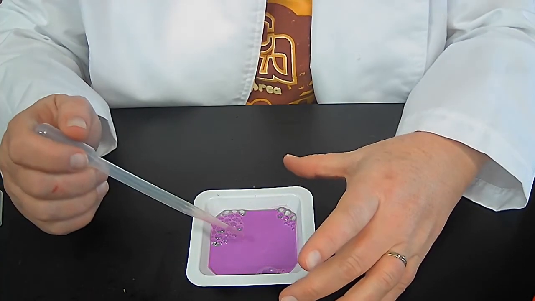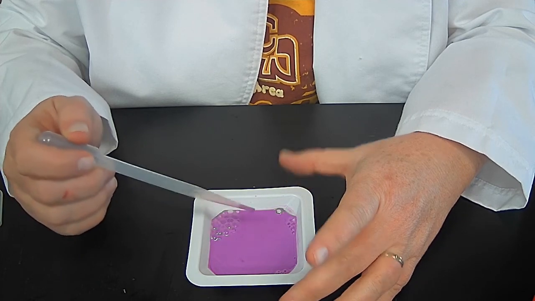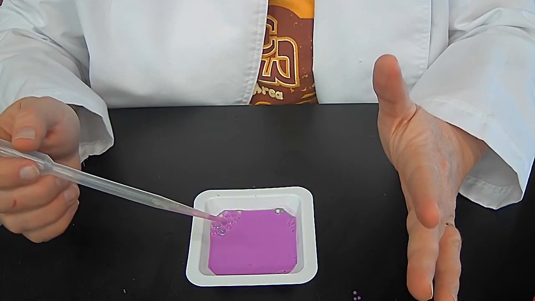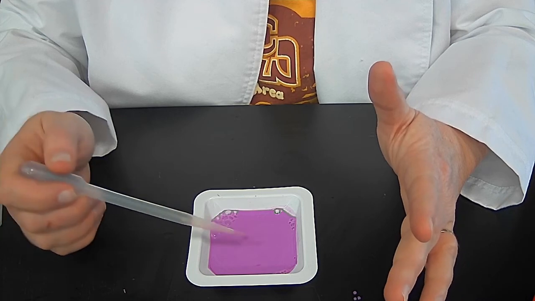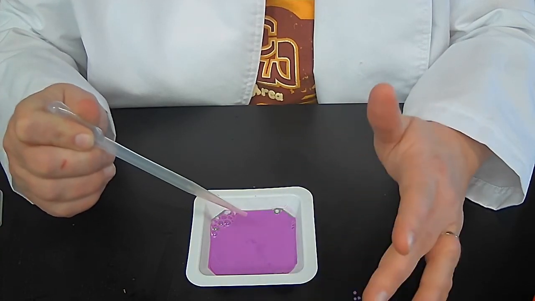Okay, and so that's what happens when that soap is in there. It interferes with the intermolecular forces of the milk, and it breaks that surface tension, just like we saw it do with water. So that's a pretty fun one. You can see how it kind of mixes and goes together.